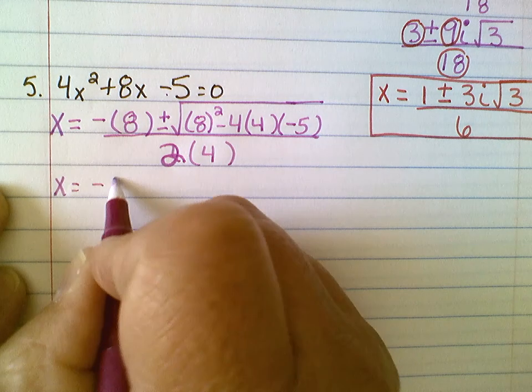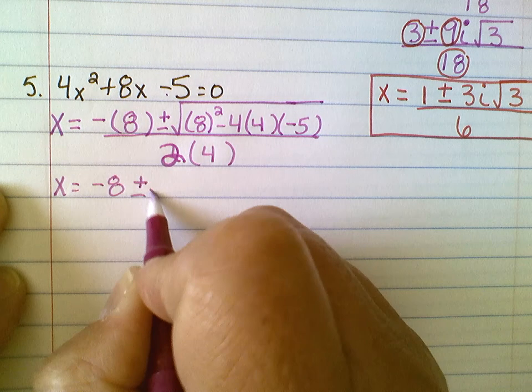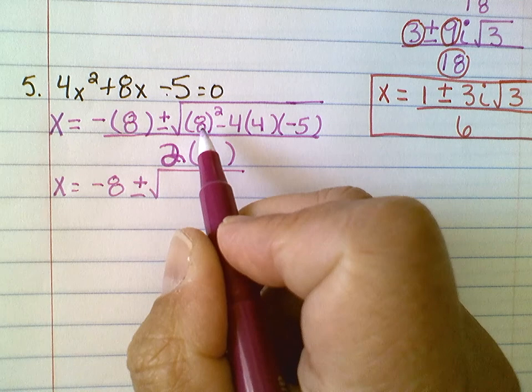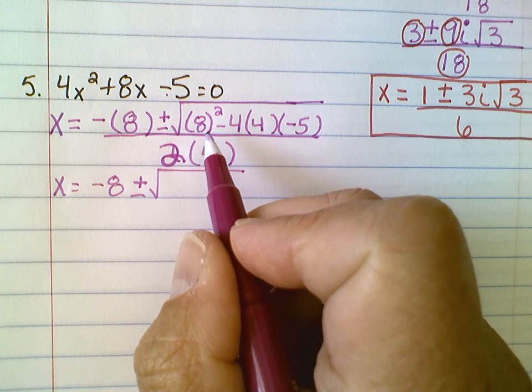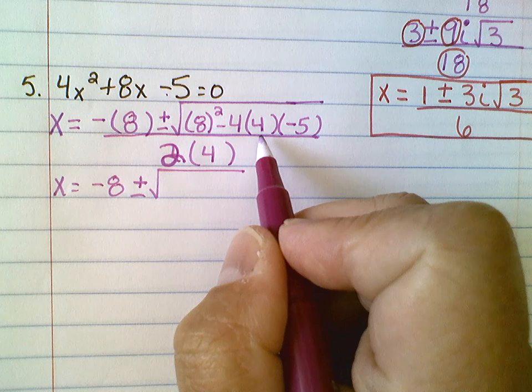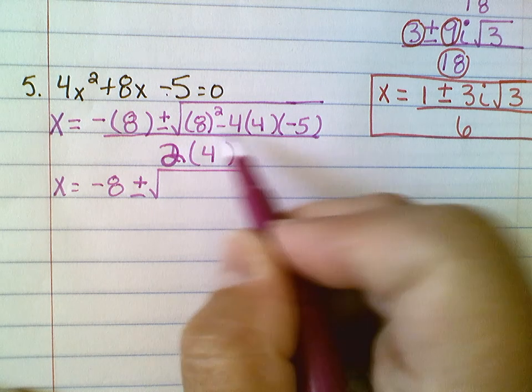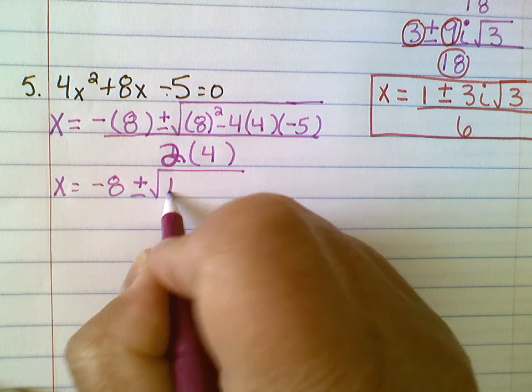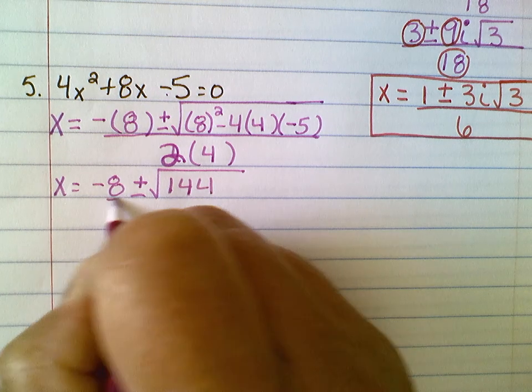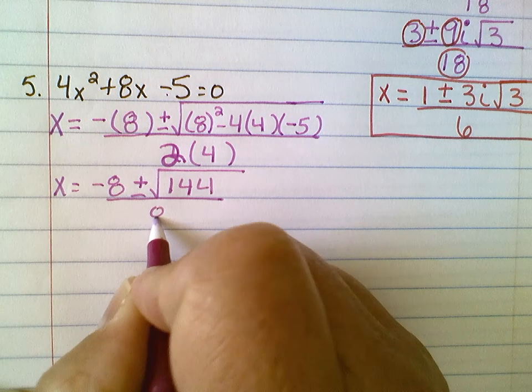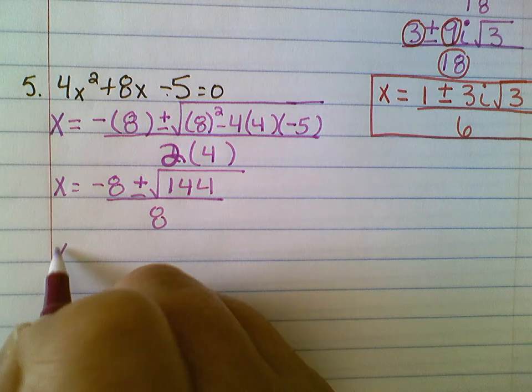All right, here we have a negative 8, plus or minus 8 squared is 64. 4 times 4 is 16, times the 5. This gives me 144. Divided by 2 times 4, which is 8.